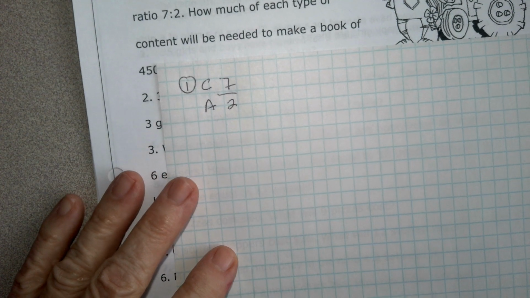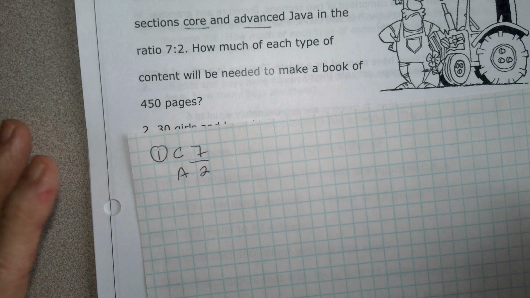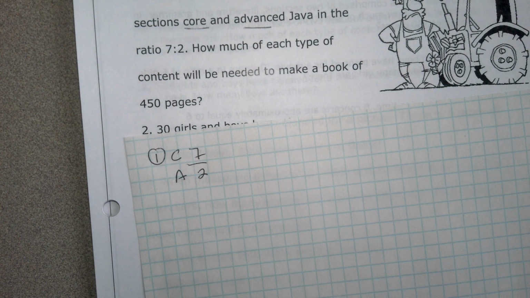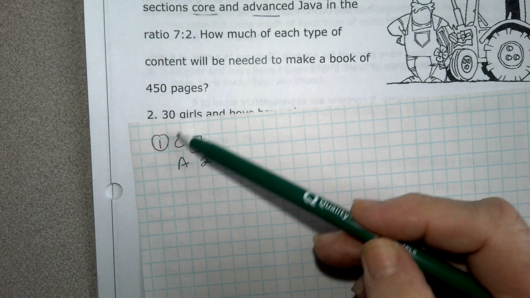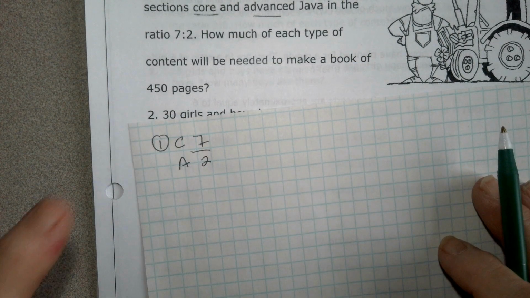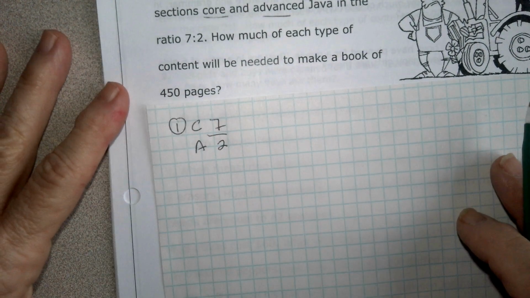Then it says, how much of each type of content will be needed to make a book of 450 pages? Well, this is different today. So that 450 pages, is that for the core? Is that for the advanced? Or is that for both? Both. It's going to be for both. So 7 and 2 does not add up to be 450, so it's not going to go there.